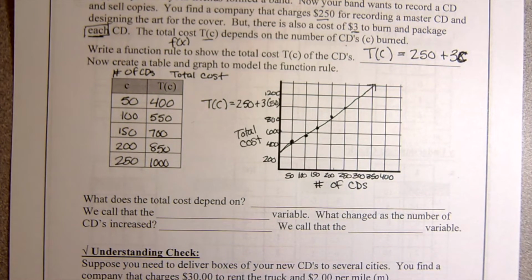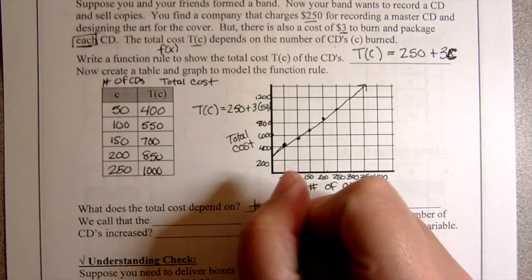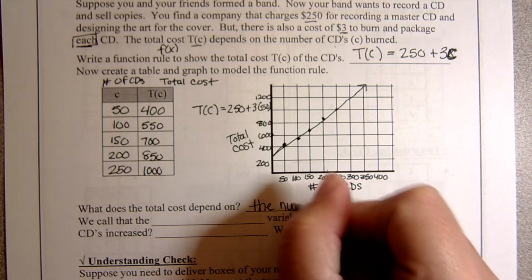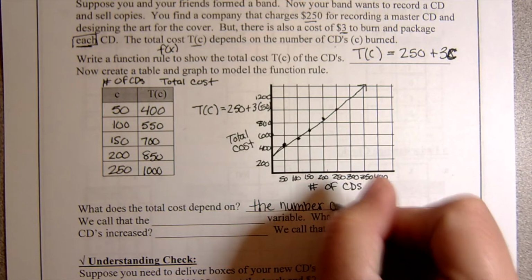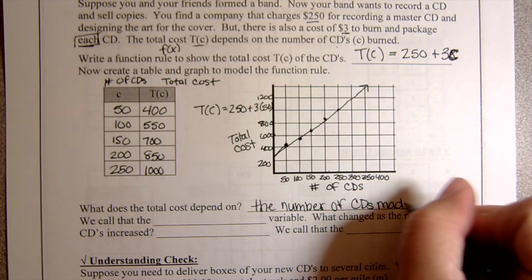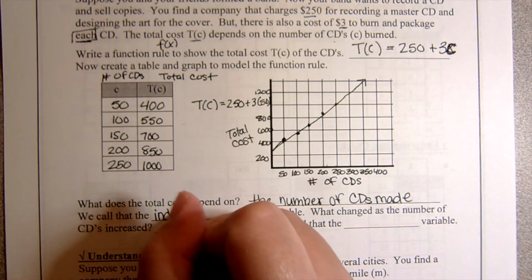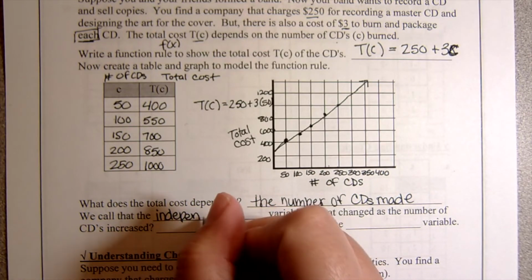So what does the total cost depend on? It's going to depend on how many CDs you make. We call that the independent variable. The number of CDs would be the independent variable.